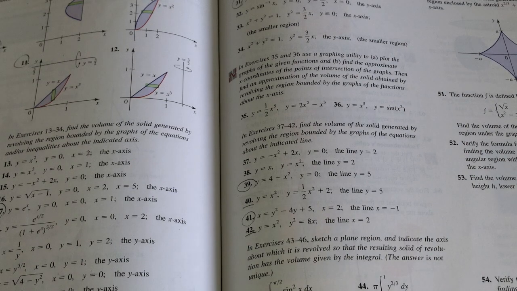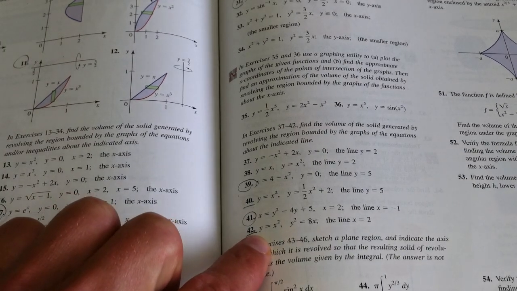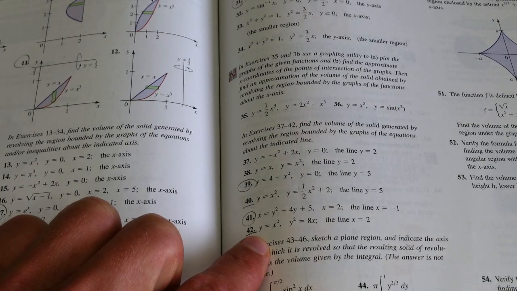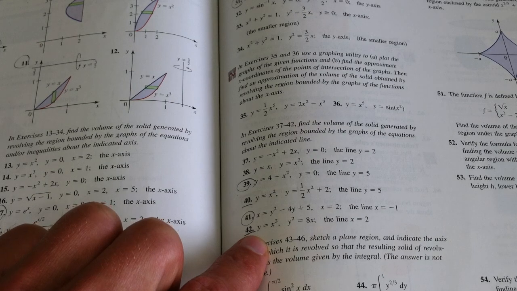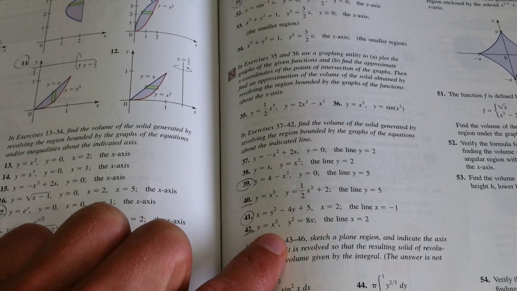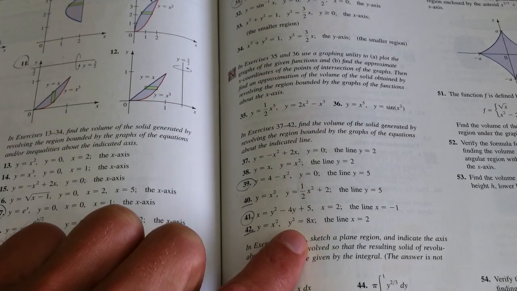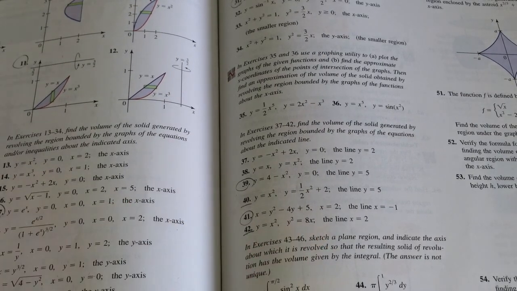Here's a quick video on finding the volume of rotational solids using disks and washers. This is in section 5.2, and we're working on problem 42 right at the moment. The instruction says, find the volume of the solid generated by revolving the region bounded by the graphs of the equations about the indicated line. So I'm revolving y equals x squared and y squared equals 8x around the line x equals 2.